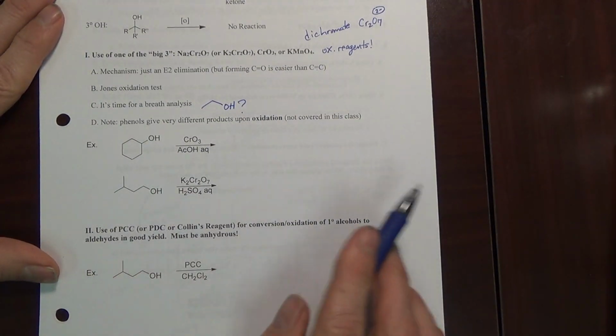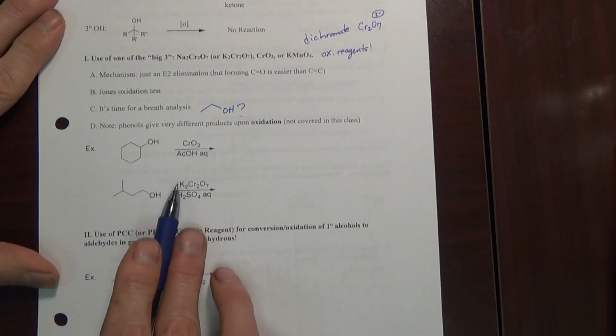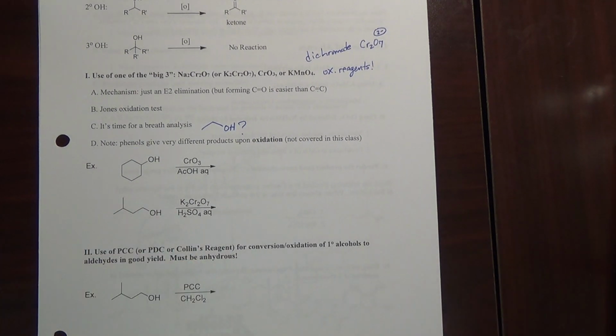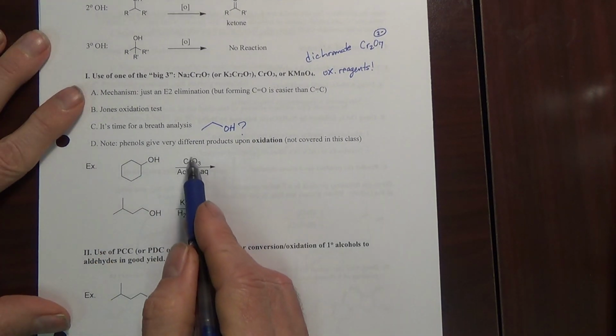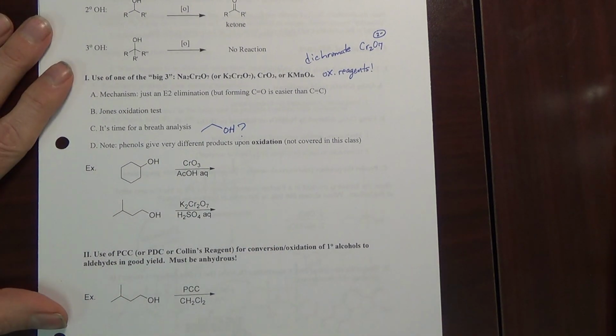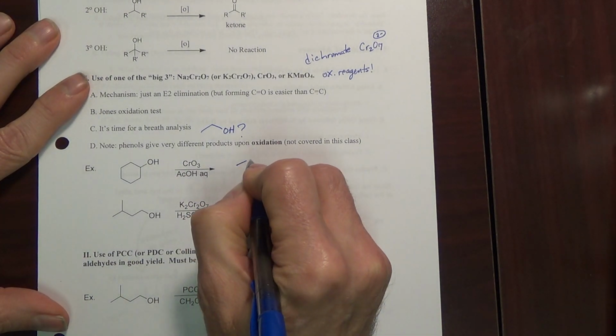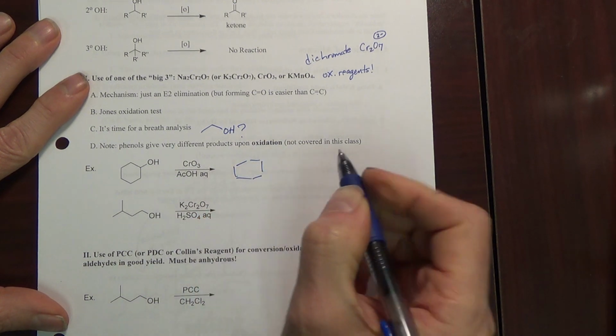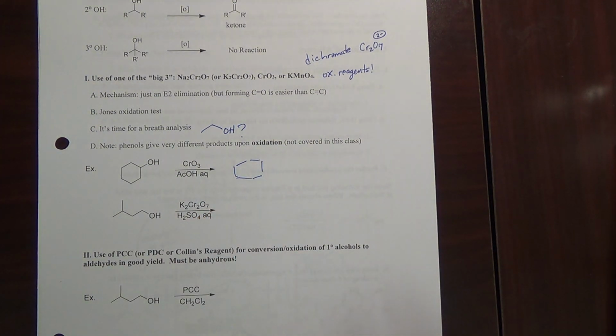Okay, let's show products here. Good old standard predict the product. You've got an alcohol. You recognize you have a common oxidizing agent. What's going to be the product? You don't really need to know the mechanism so much. This is predict the product.